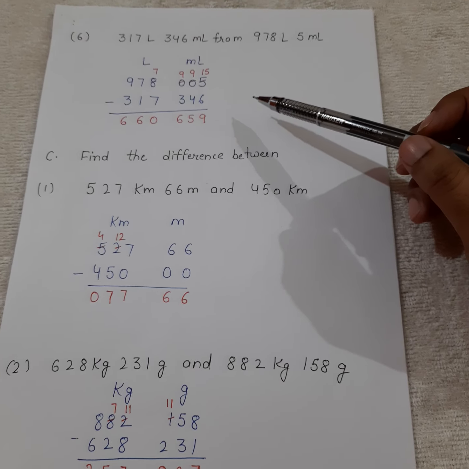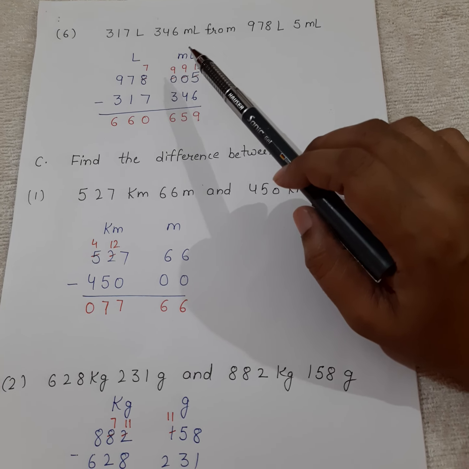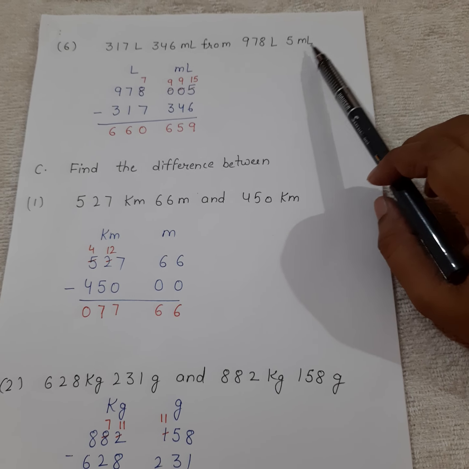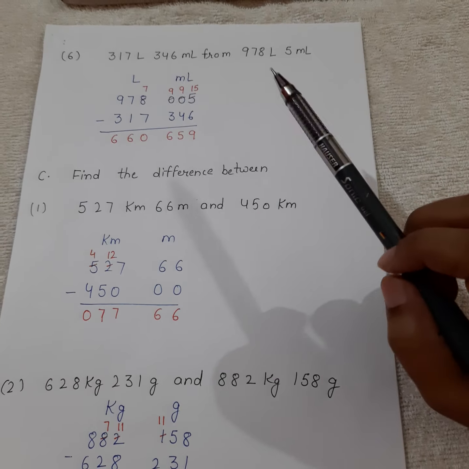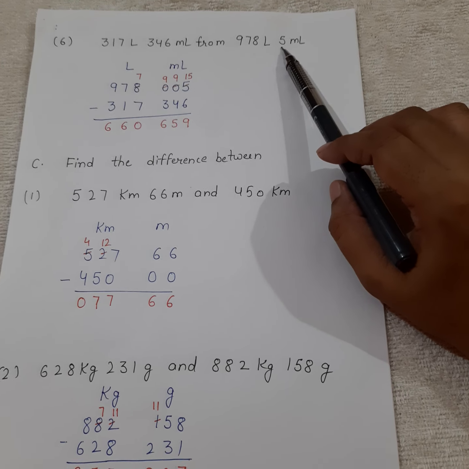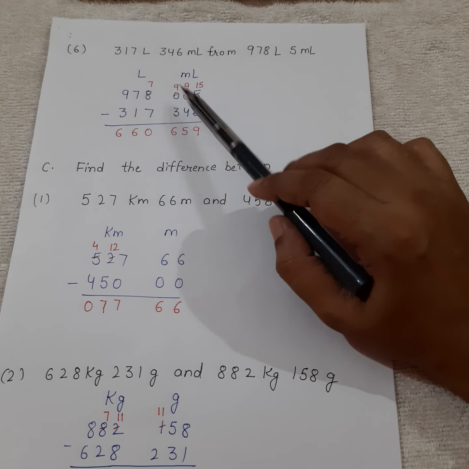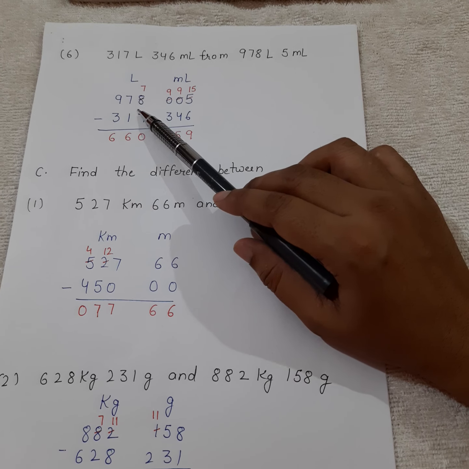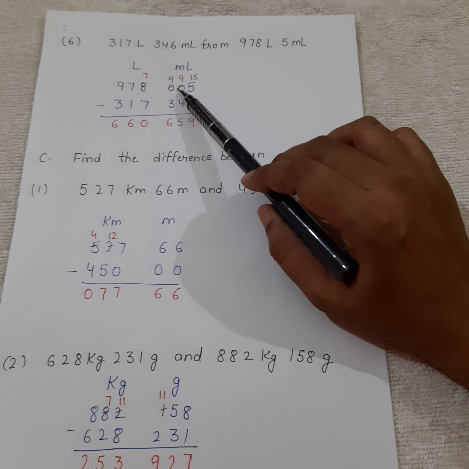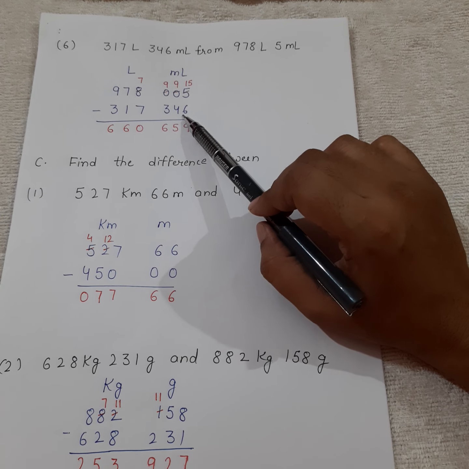Now the 6th part I am taking, of question number B. This is 317 liter and 346 milliliter from 978 liter 5 milliliter, right? Now you can be confused: from this number we have to subtract, and this is given only as a 1-digit number. As you know, where there is nothing, what can we do? We can keep 0, 0. So for liter and milliliter, write here 978, here write 5. At the place of tens and hundreds nothing is there, so write 0 and 0. At the bottom write 317 liter and here 346 milliliter.